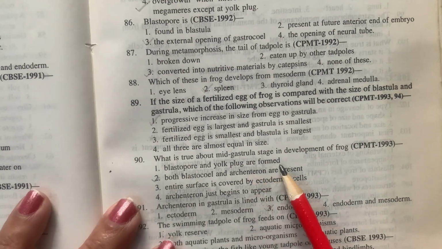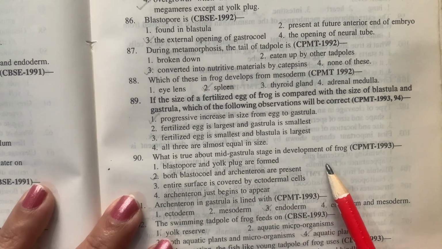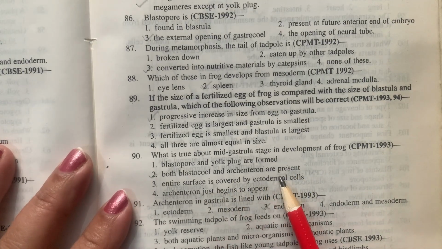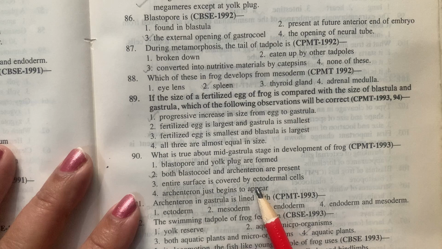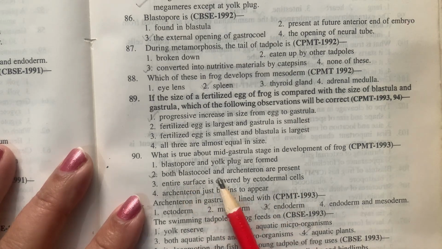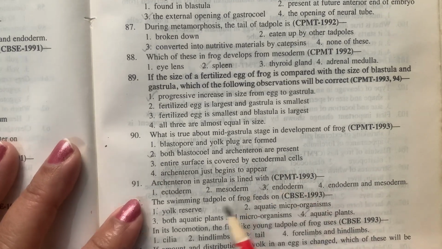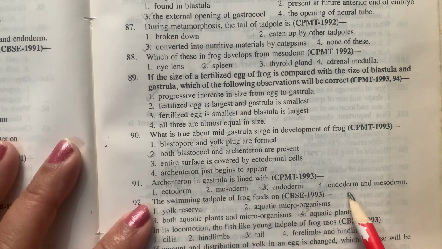What is true about mid-gastrula stage in development of frog? Blastopore and yolk plug are found. Both blastocele and archenteron are present. Entire surface is covered by ectodermal cells. Archenteron just begins to appear. Both blastocele and archenteron are present. Archenteron in gastrula is lined with ectoderm, mesoderm, endoderm, and mesoderm.